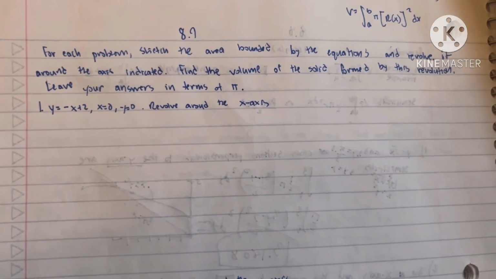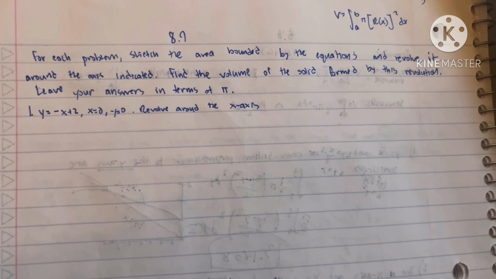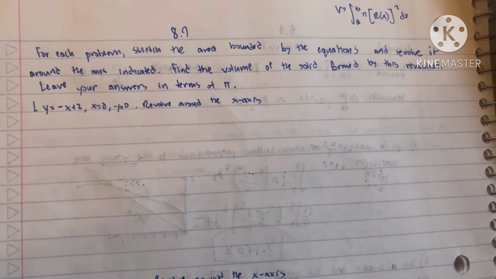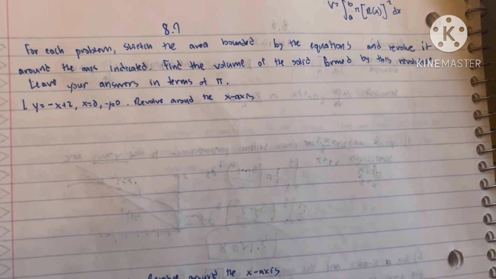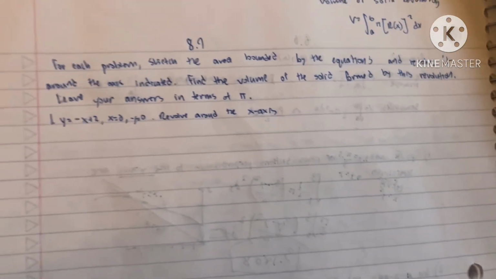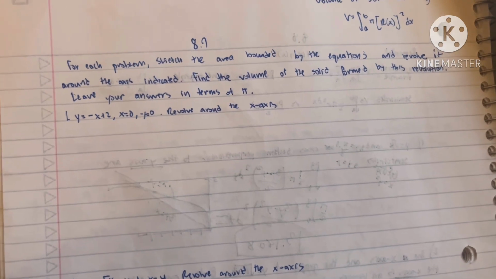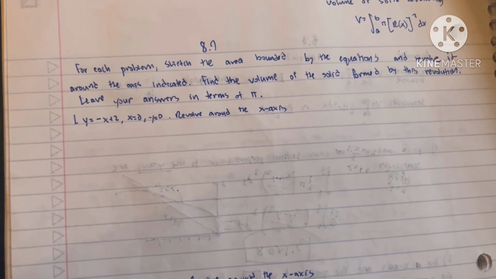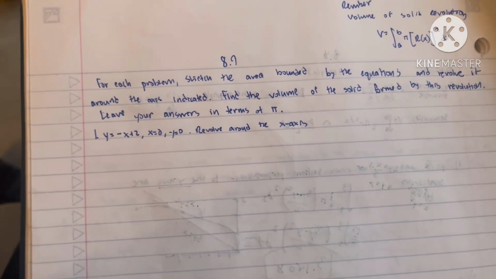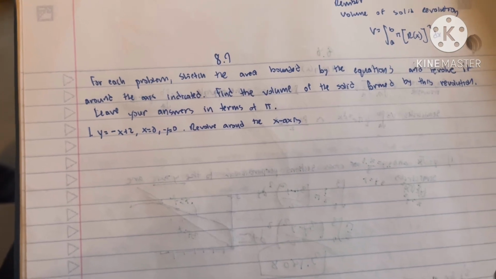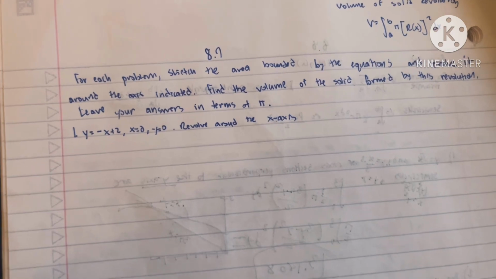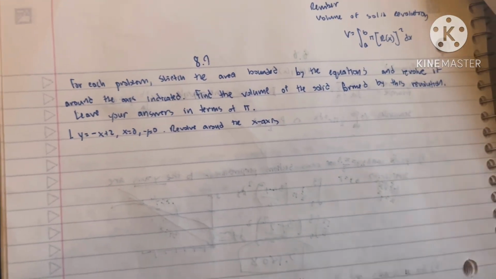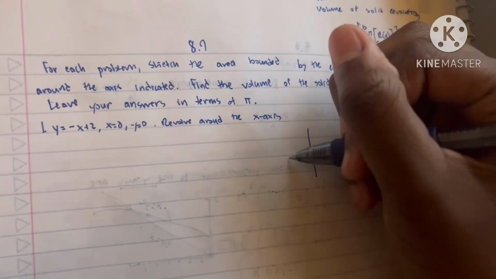It says, for each problem, sketch the area bounded by the equations and revolve it around the axis indicated. Find the volume of the solid formed by the revolution and leave your answer in terms of pi. So for one, it says y equals negative x plus 2, x equals 0, and y equals 0. Revolve around the x-axis. So we can draw a picture. It's important to draw pictures for these.